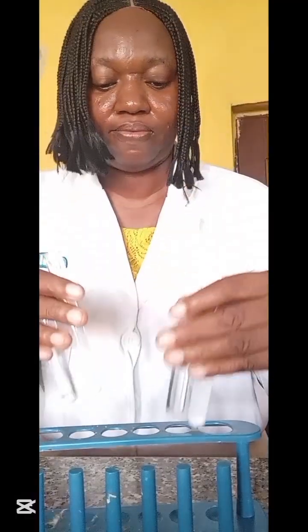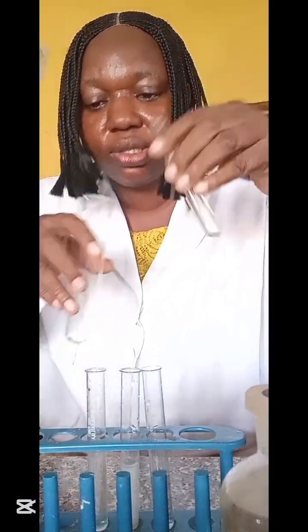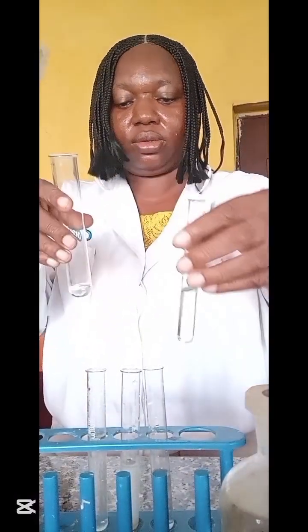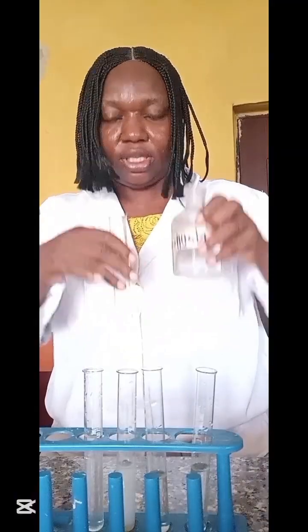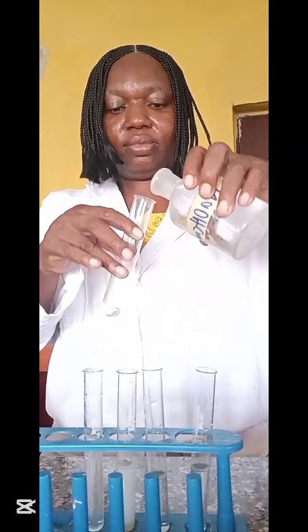These are the white salts that I want to test. I'm going to be using this as an example. So the first one, sodium hydroxide. See what I'm saying? This is a white gelatinous precipitate.